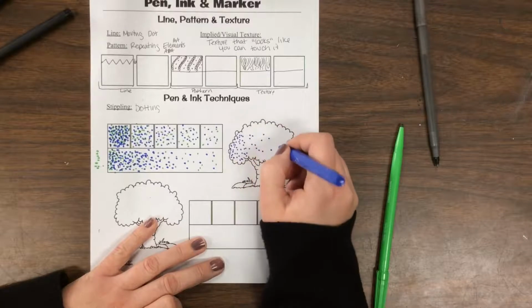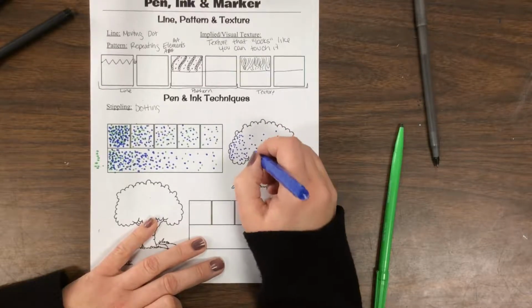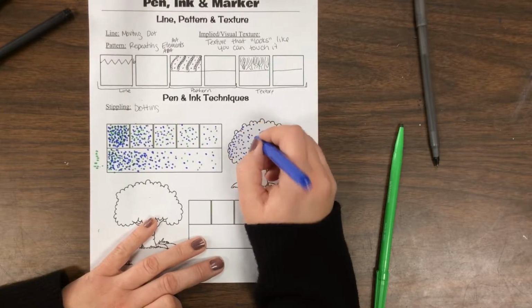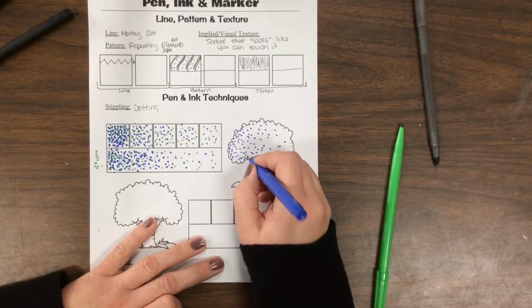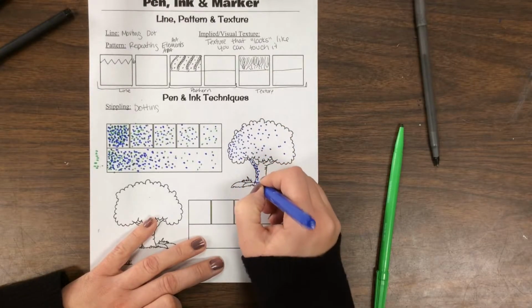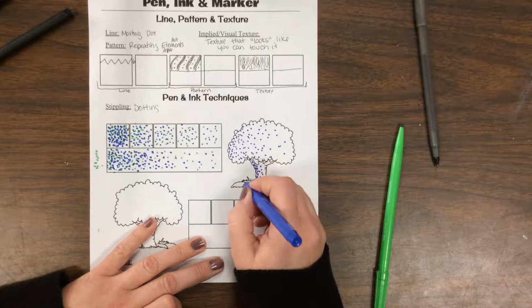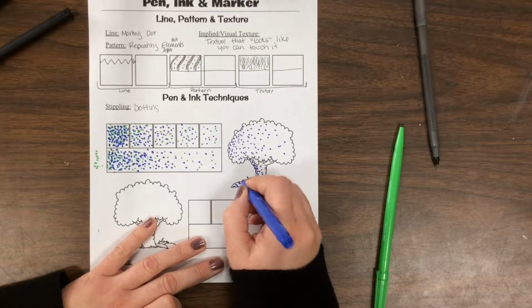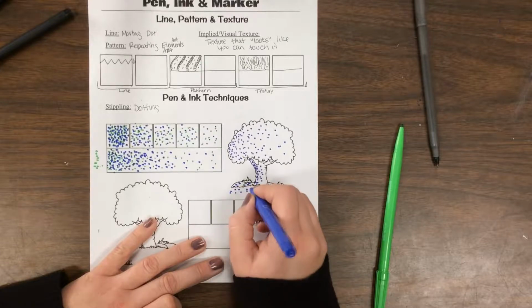Let's see how it looks. Let's fade it out. Yeah, this is going to be a blue-green tree. I just realized that. That's okay. When you're doing all this, you probably want to do each individual section. So even these rocks would have it. I think there would be a nice shadow here.